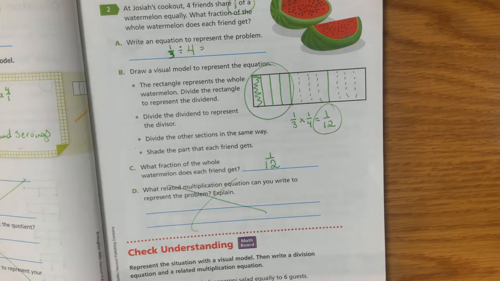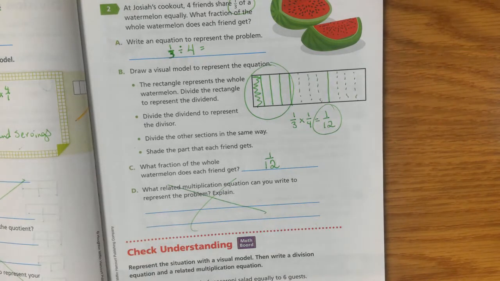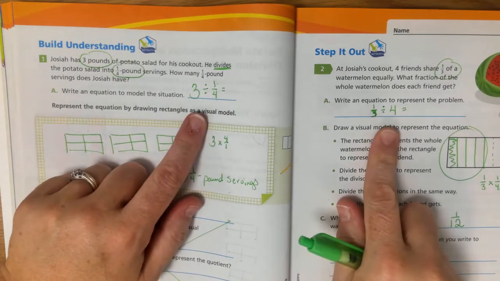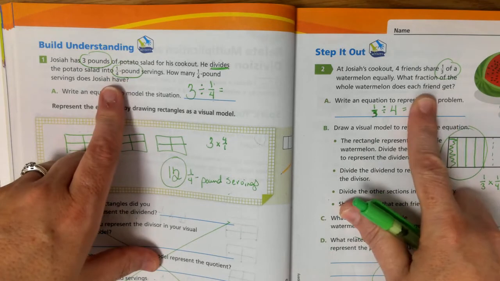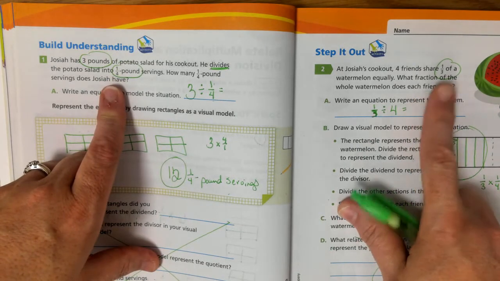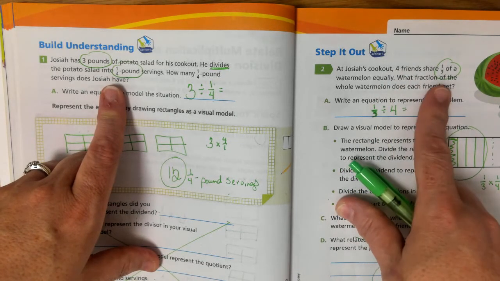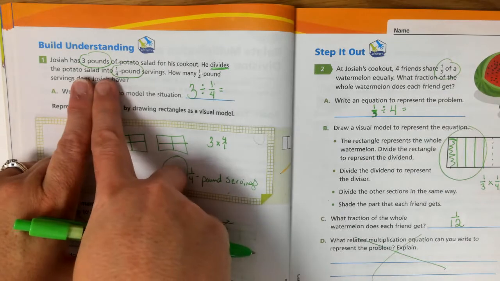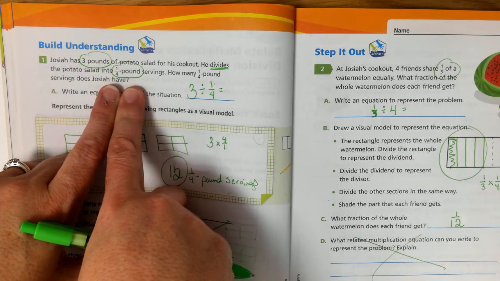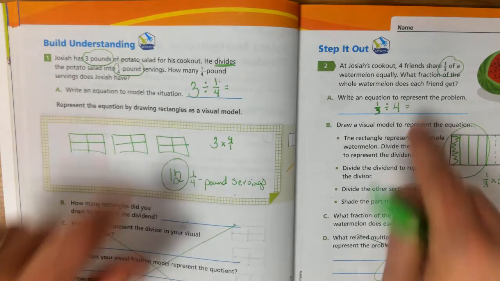So let's check for understanding. The biggest thing is going to be to figure out which way I need to write my problem. What kind of a problem am I getting? Am I having people sharing part of a whole, or am I having a whole being broken up into parts? Those are the two ways you're going to have to look at these problems.